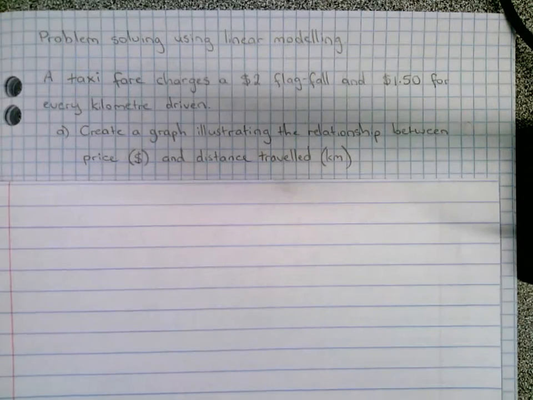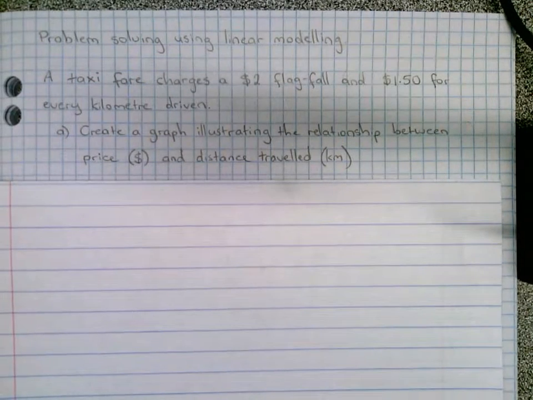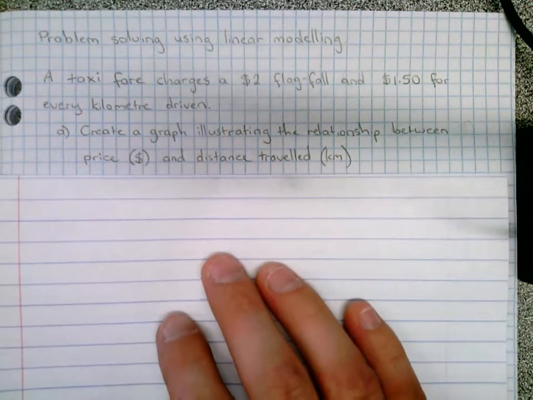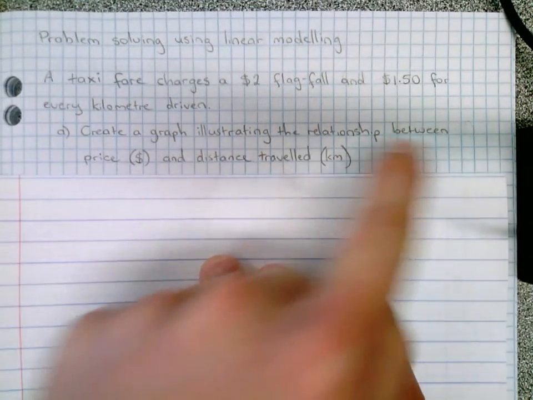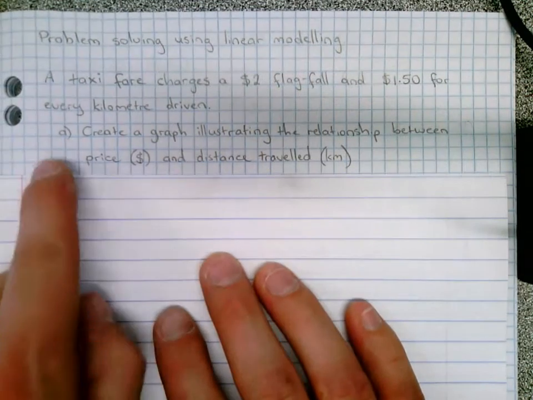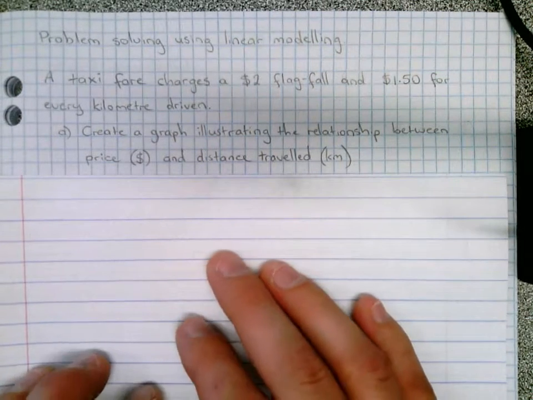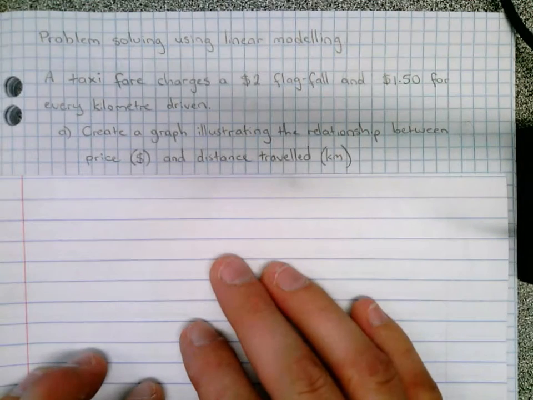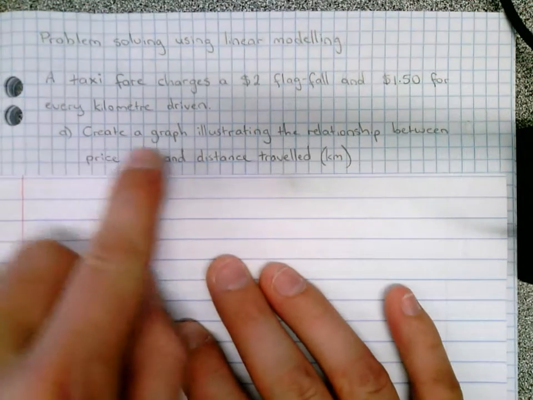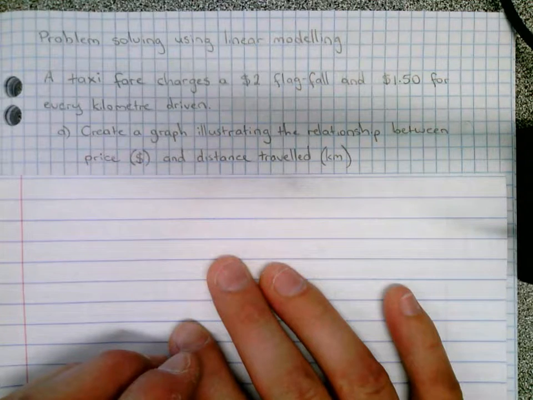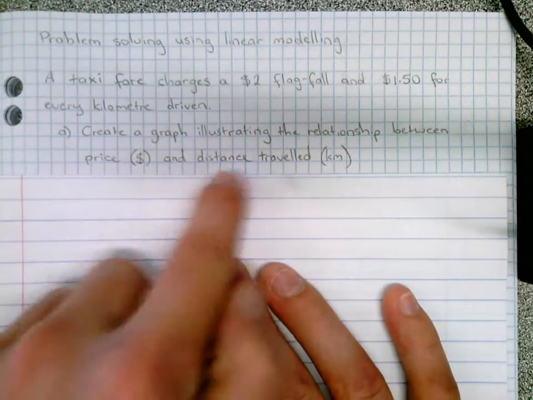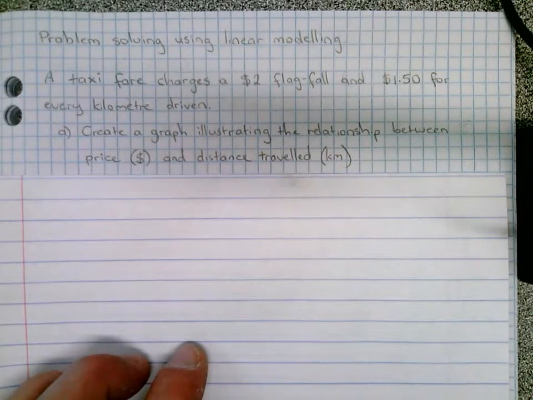In this video, we're going to be problem solving using linear modelling, which we have targeted through previous examples. This is now looking at a word problem, and we're expected to solve it given a limited amount of information. This is a two-part question, part A and part B. The question reads, a taxi fare charges a $2 flag fall and $1.50 for every kilometre driven. Question A, create a graph illustrating the relationship between price in dollars and the distance travelled in kilometres.